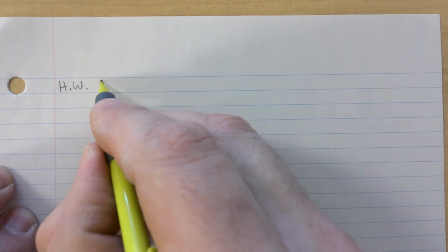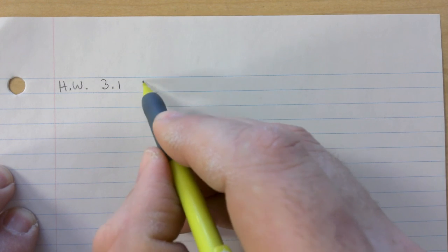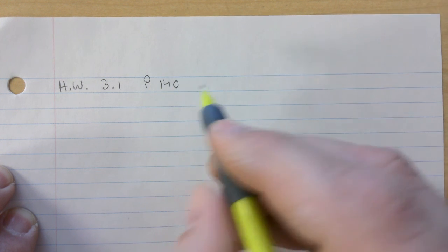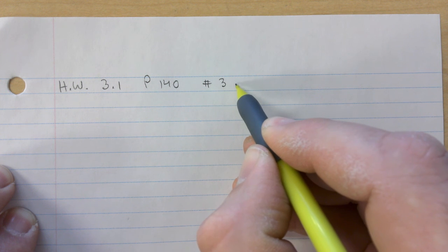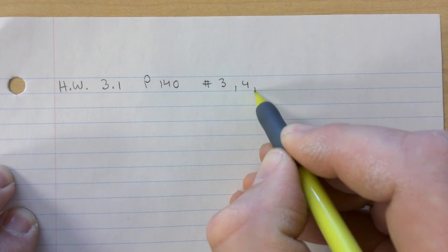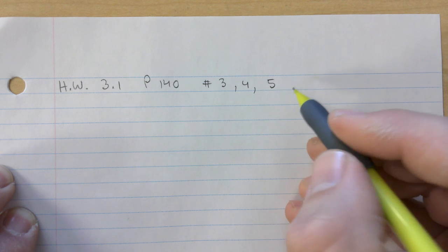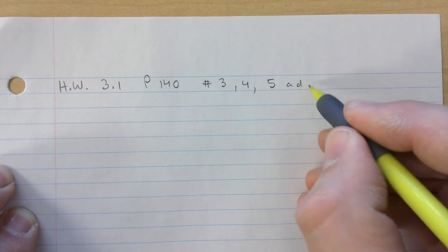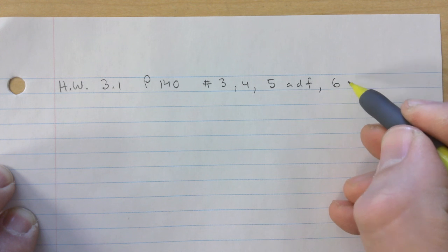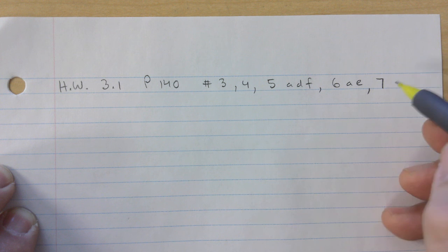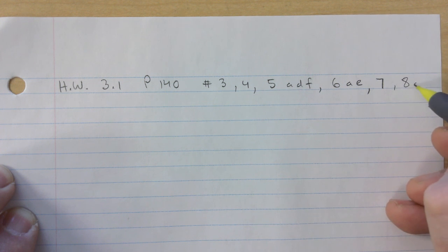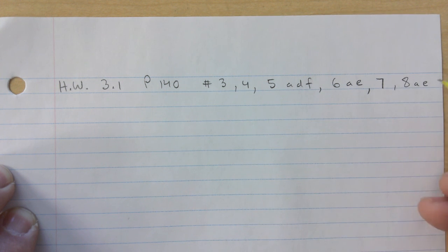So I think I might repeat myself here, but 3.1, page 140. 3, 4, 5, for 5 just do A, D, F. 6, do A, E. You can do 7. 8, A, E, so you only do A and E there, right? You don't have to do all of 8.